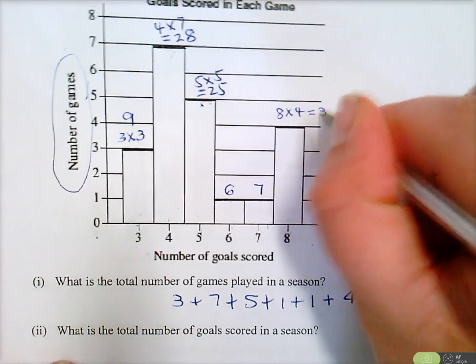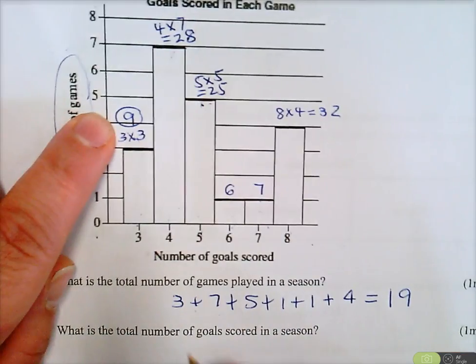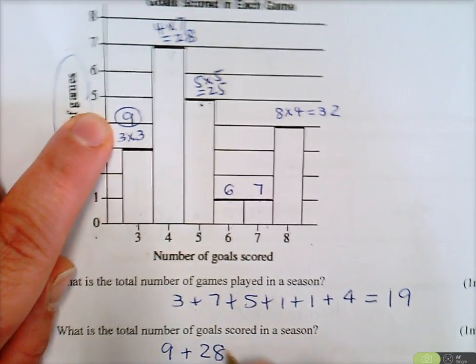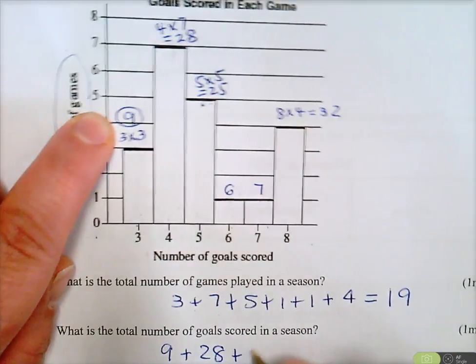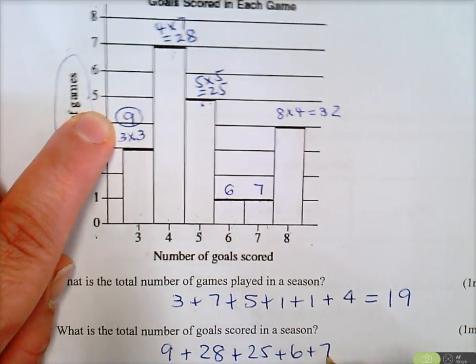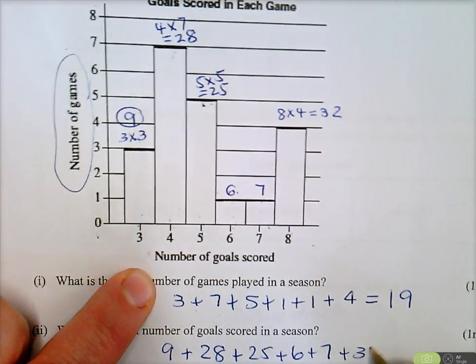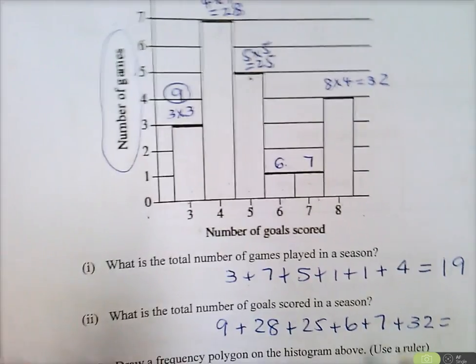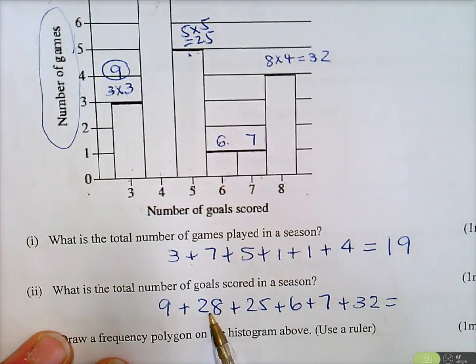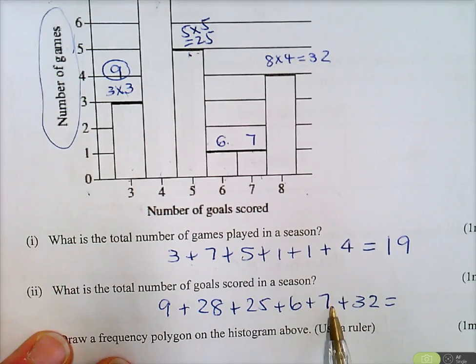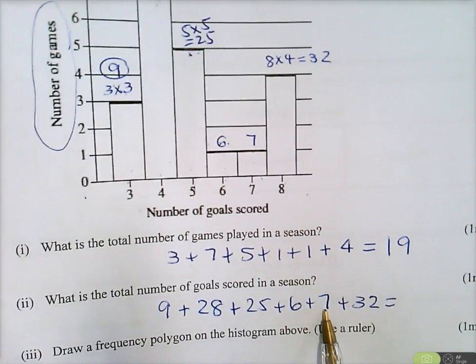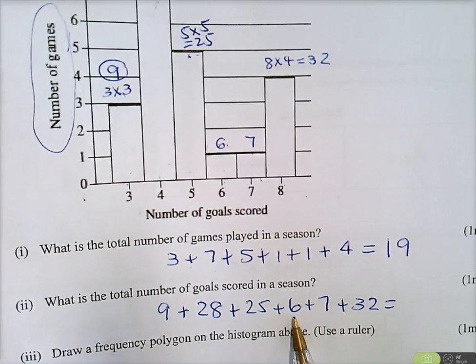So I add all those totals up. 9 and the 28 and the 25 and the 6 and the 7. I mean, I can write 1 times 6, 1 times 7 and the 32. And I've got a total of, well, I've got 60, 85 and, no, it's not 82. 85 and 22. 107, someone work it out.